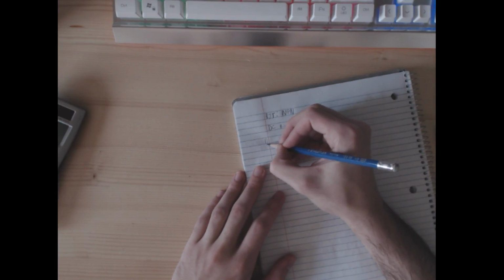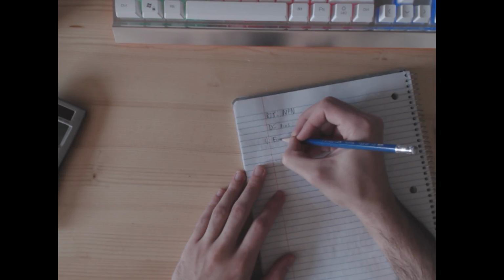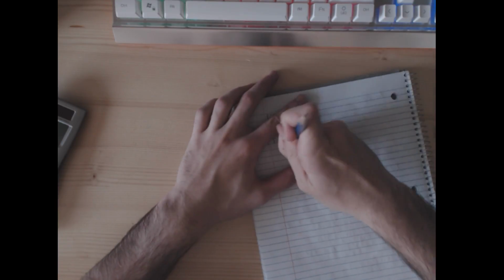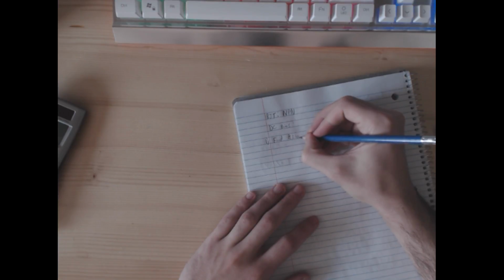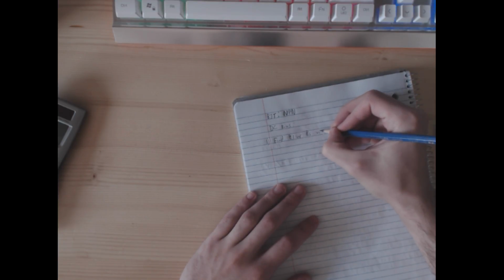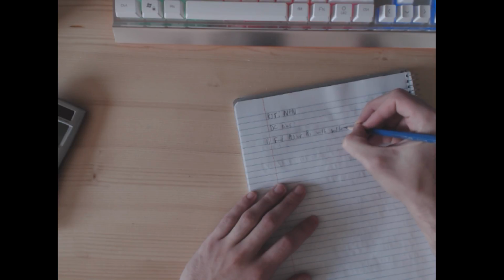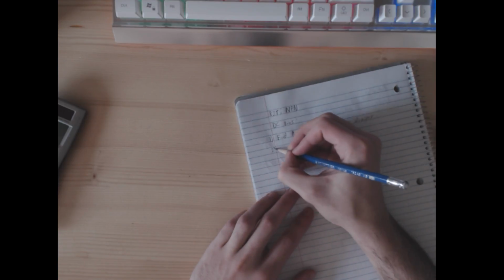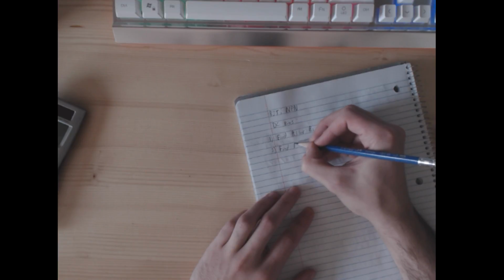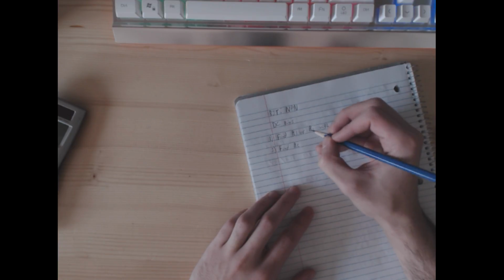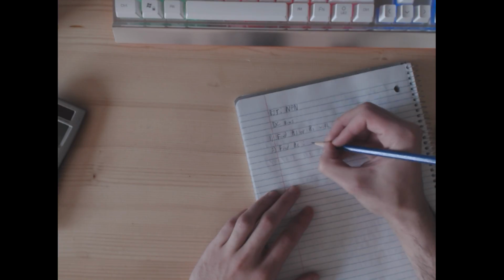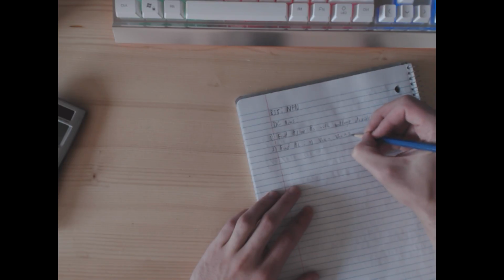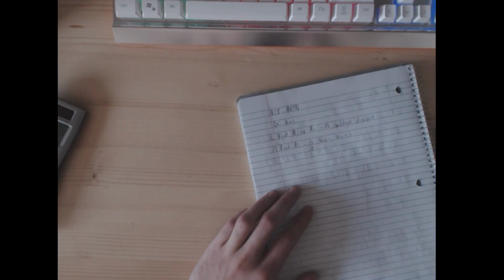So DC bias, the first step is find R1 or R2 with voltage divider. And then 2 is find RC. First, VCE is equivalent to VCC divided by 2.